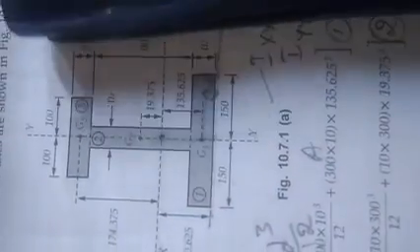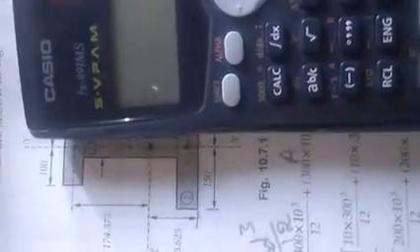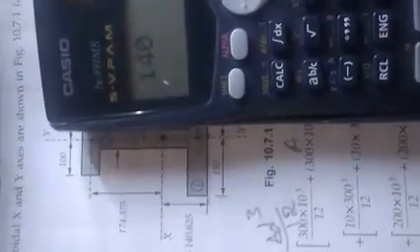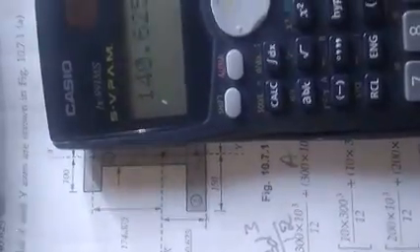So what you do is you just minus it: 140.625 minus 5. If you minus that, what do you get?